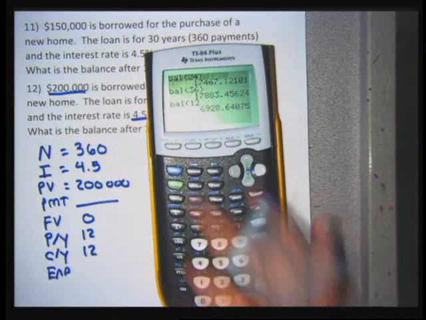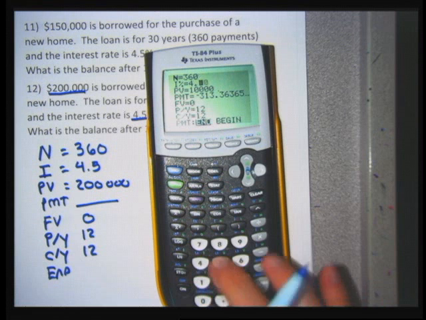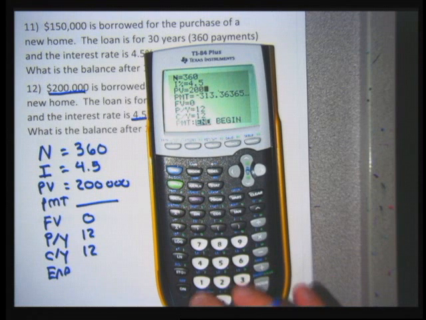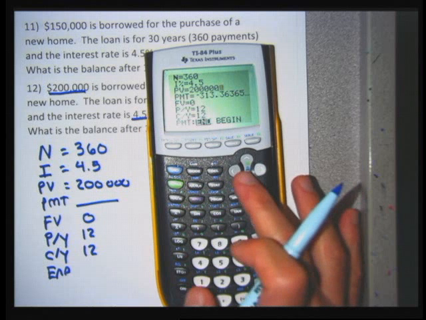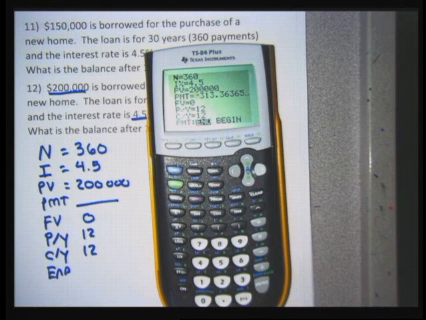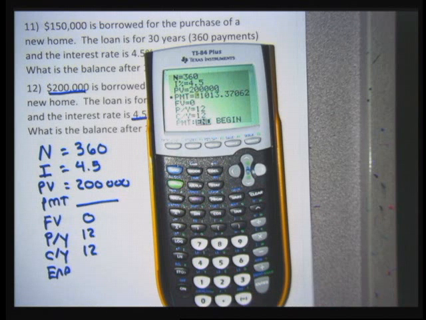So now apps, finance, calc, so 360 for the number, 4.5 for the interest rate, 200,000 for the loan, everything else is okay, alpha and enter, the monthly payment is $1,013.